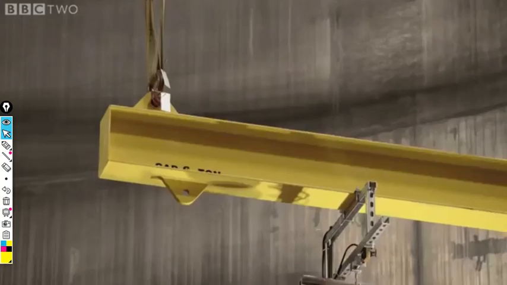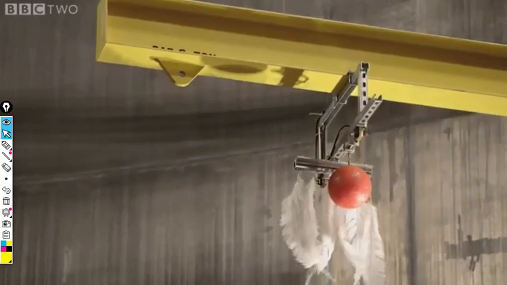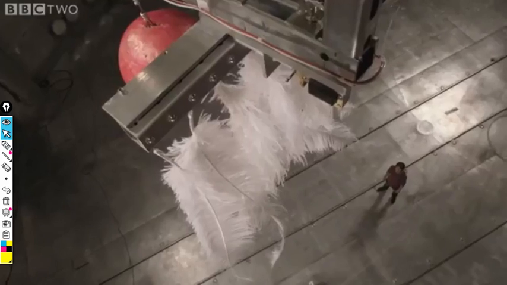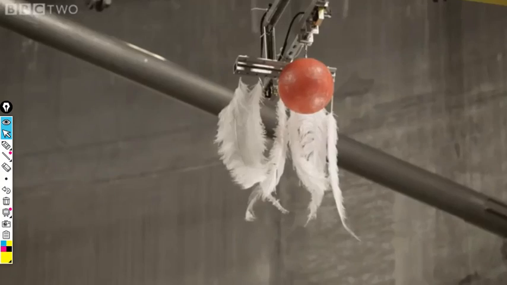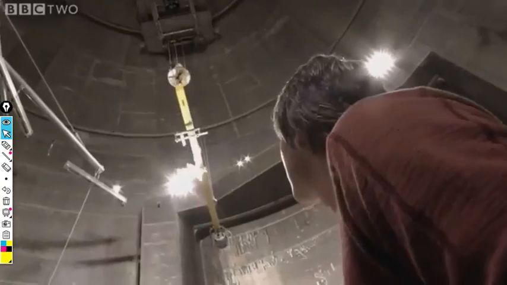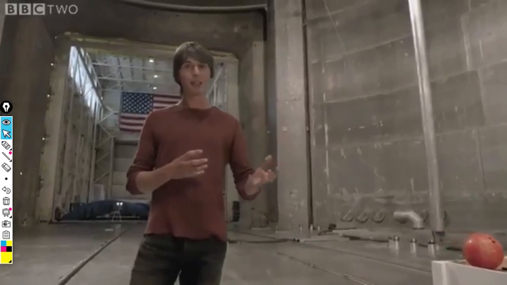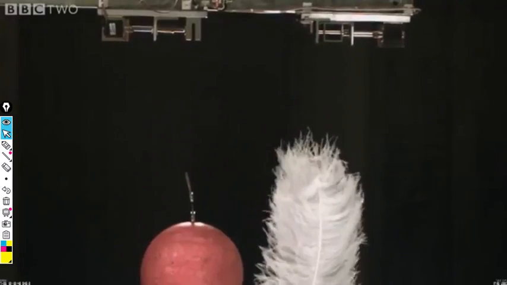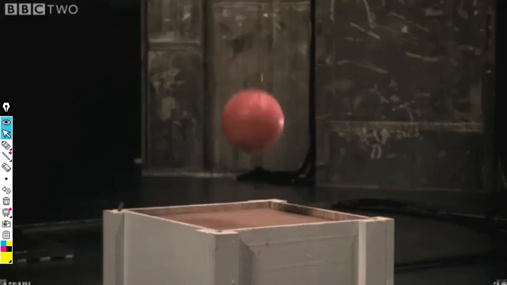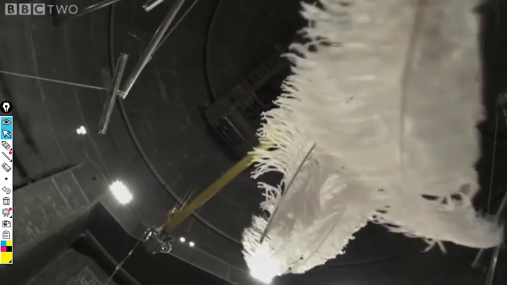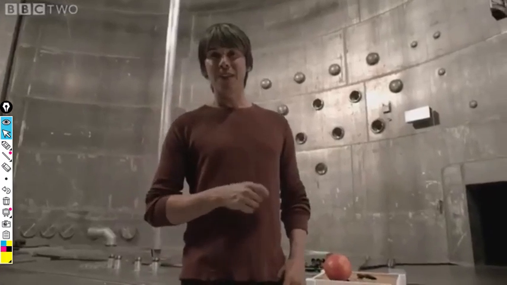Galileo's experiment was simple. He took a heavy object and a light one and dropped them at the same time to see which fell fastest. Presence of air resistance. Now in this case, the feathers fell to the ground at a slower rate than the bowling ball because of air resistance. So, in order to see the true nature of gravity, we have to remove the air.